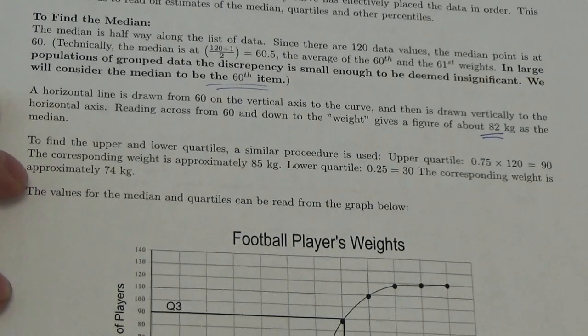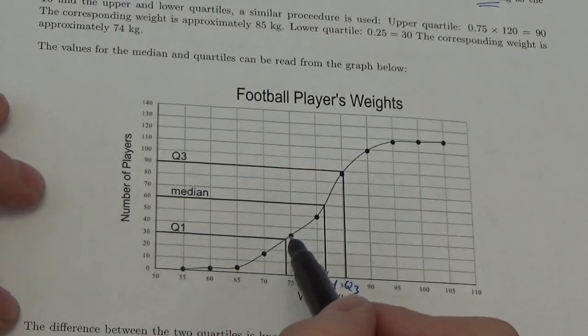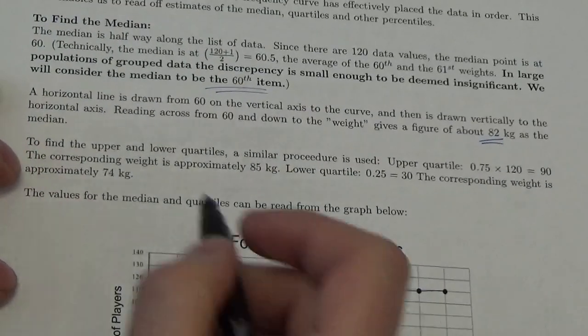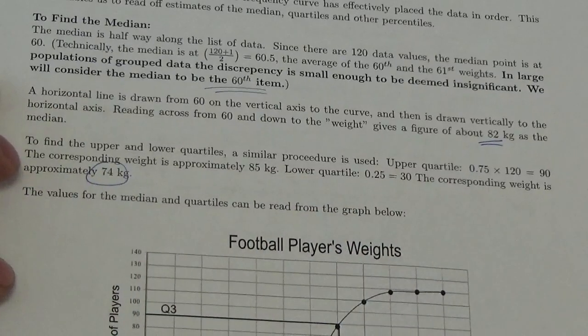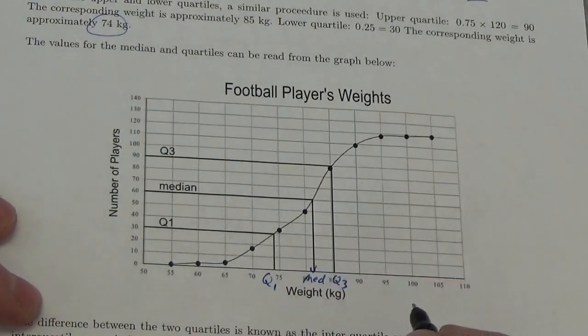And then we come across here. Oh, you're not seeing that, sorry. We come across here at 30. Where we hit the curve, we drop down, and that's a little less than 75. I think what did we identify that as? 74. So there's our lower quartile, our Q1.